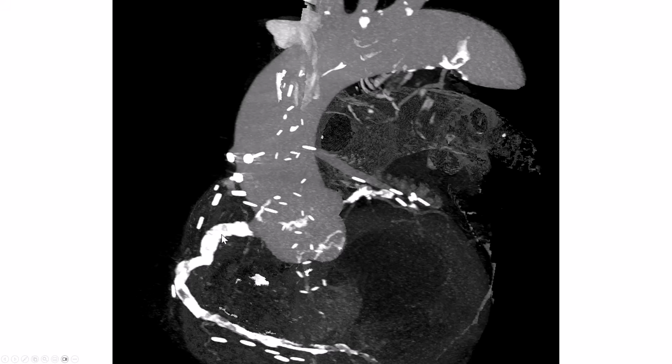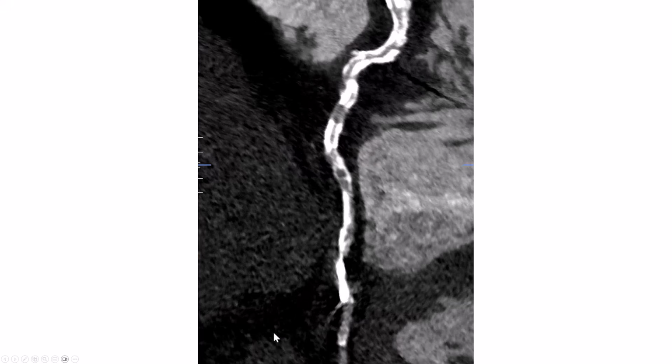This is the MIP from the coronary CT, and we see the previous stents. There is diffuse disease and significant calcification distally. And this is the MPR from the right coronary artery. Again, these are the stents. And there is calcification in the distal vessel.